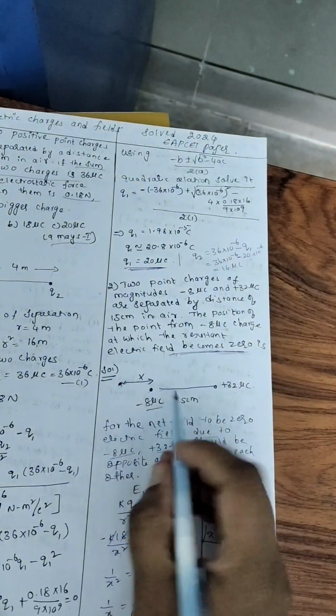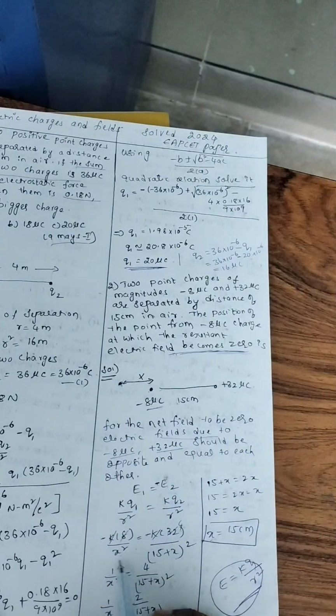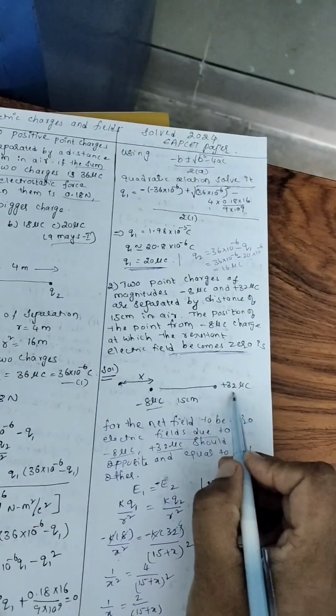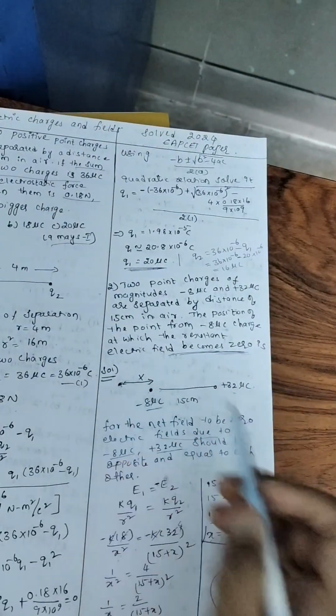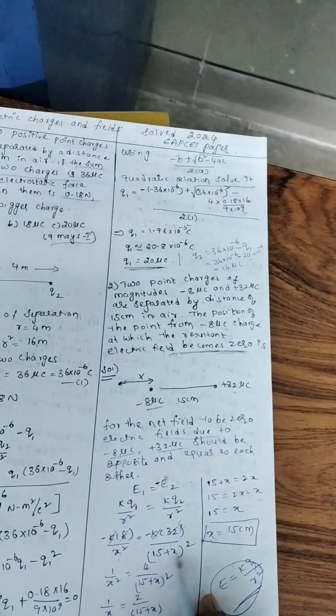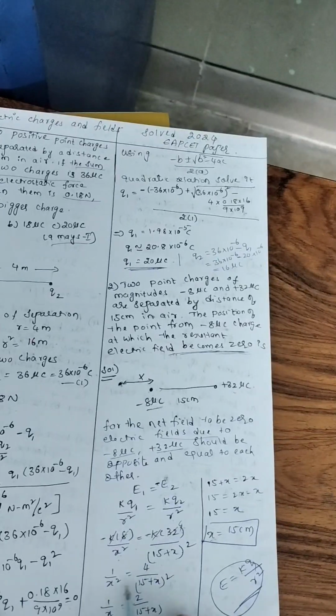Now for 8, the position of the particle is at a distance x we are assuming. So distance here I wrote as x square. Now for 32 microcoulomb, the distance is 15 centimeter plus x. So 15 plus x whole square I wrote. Now k strikes off, minus strikes off, 8 fours are 32. So what we will get? 1 by x square equal to 4 by (15 plus x) square.